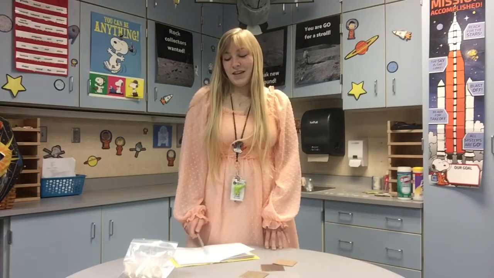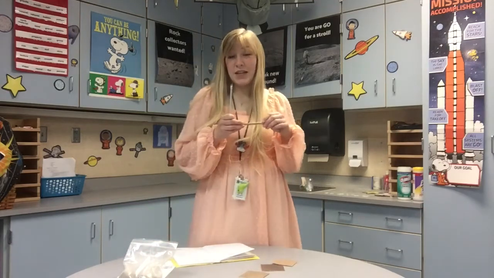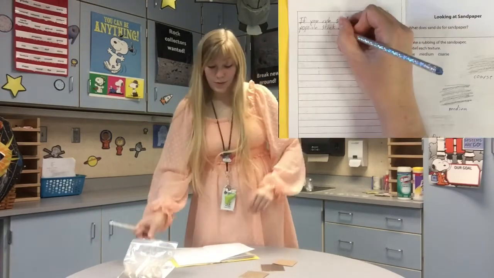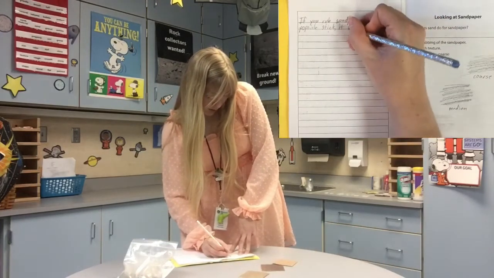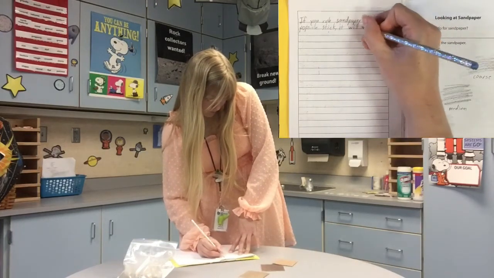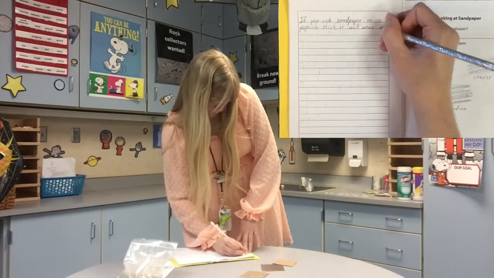What do you think is going to happen if we rub the sandpaper on the popsicle stick? I think it's going to wear it down because I know sandpaper is used to make things smooth. It will wear it down.